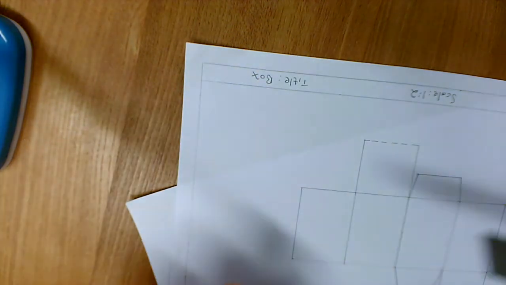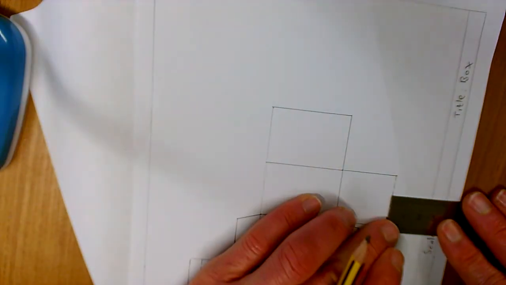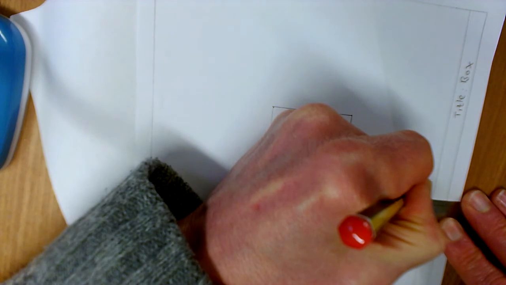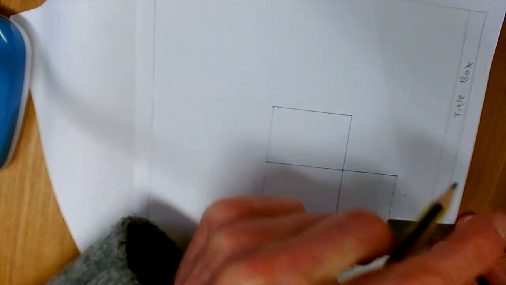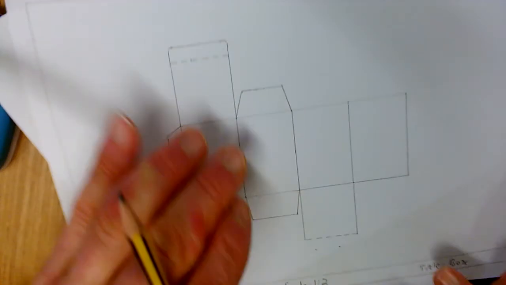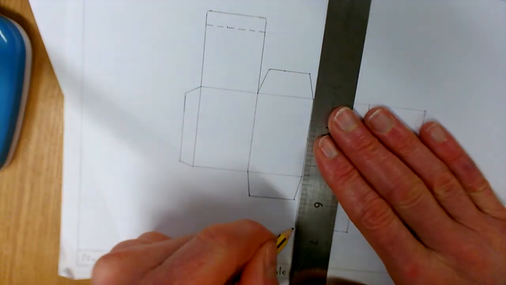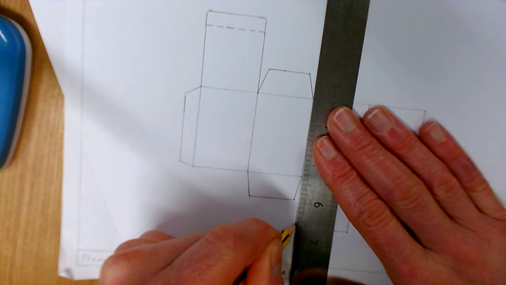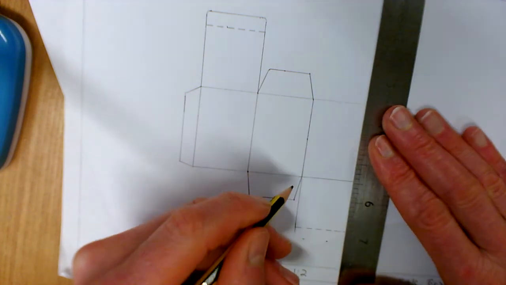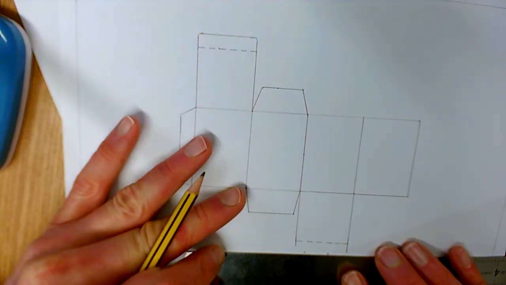Then I'm going to add the tab, just like I did for the bottom. So we know it's 7.5 because I just measured it earlier. So go to there, 7.5. Oops. I'm going to come up slightly, again just leaving a gap because I can then draw that curve in freehand.